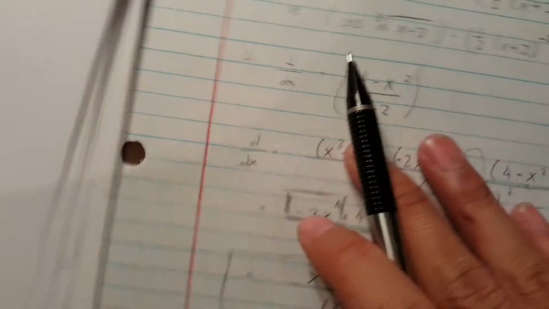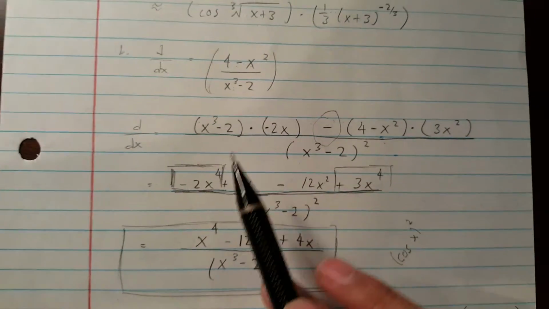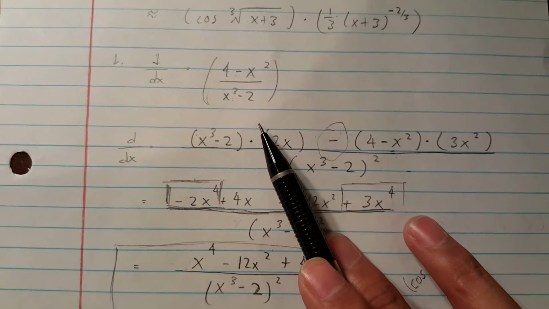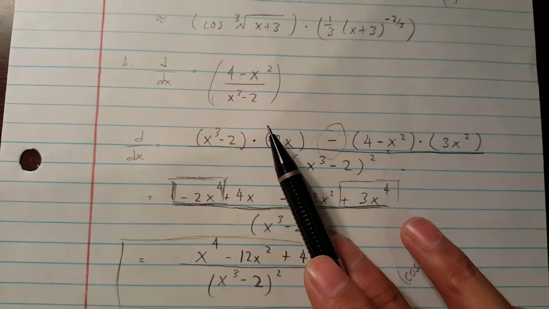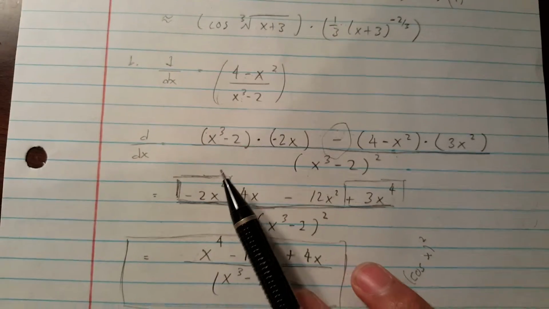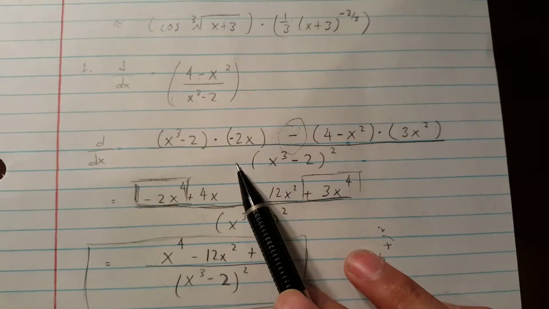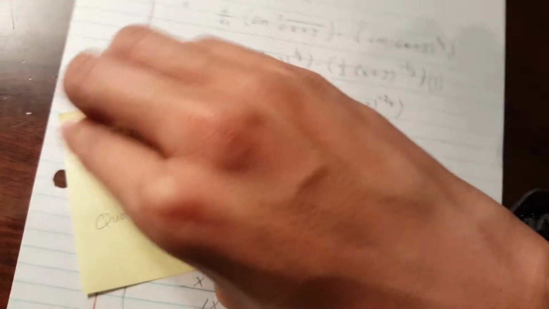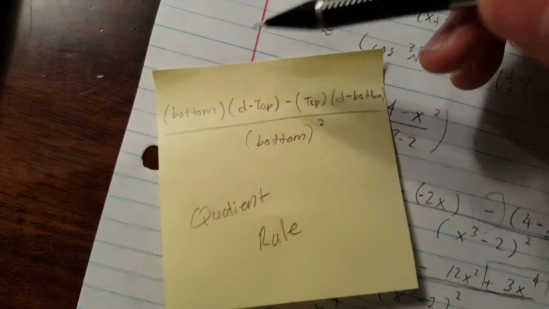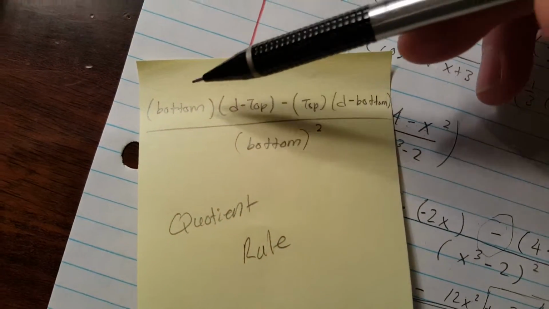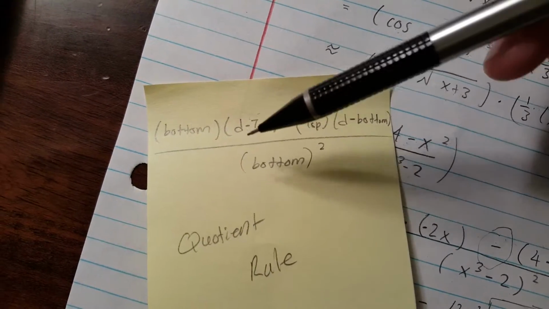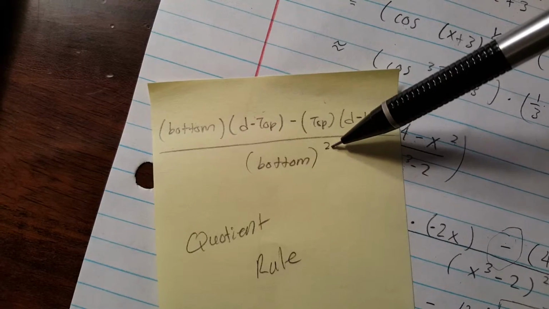All right, moving on to B over here, the derivative of 4 minus x squared over x cubed minus 2. Okay, so let's think here. What kind of rule? Oh, we are going to use our little buddy called the quotient rule. The quotient rule, I like to remember as bottom d top minus top d bottom over bottom squared.